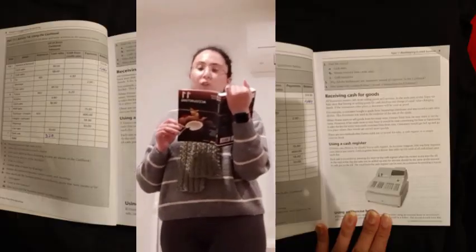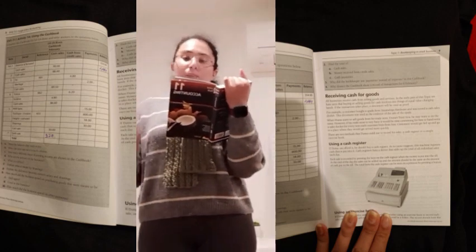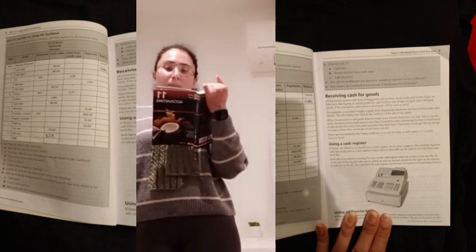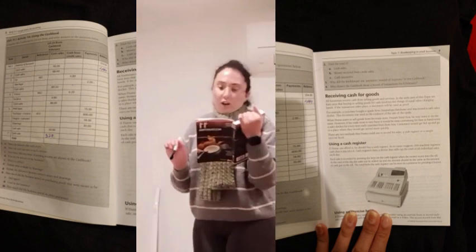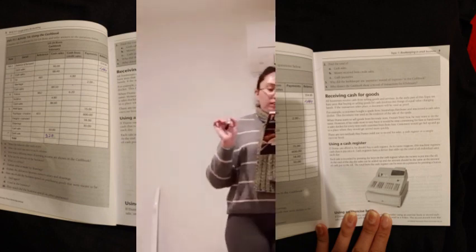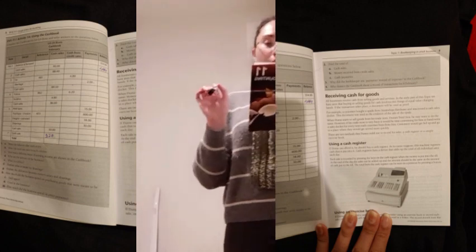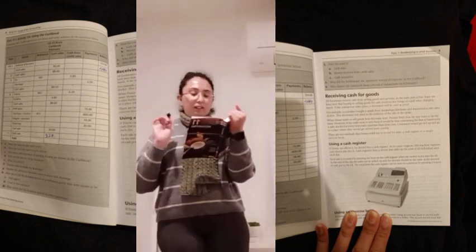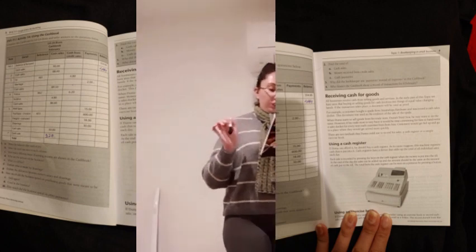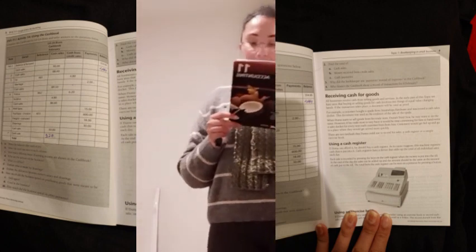Unit 11.1, Activity 1A, using the cash book. Complete this cash book for the business and write answers to the questions below. We are given a cash book for the month of February and it's a bit incomplete. We can see that there is some missing information in it which we have to fill.